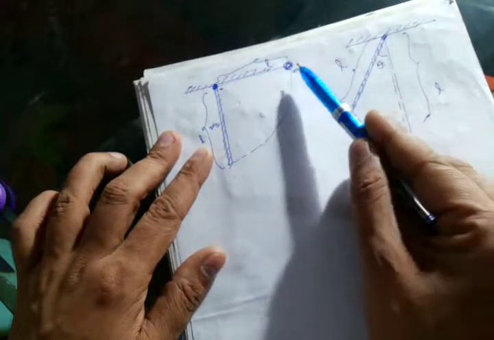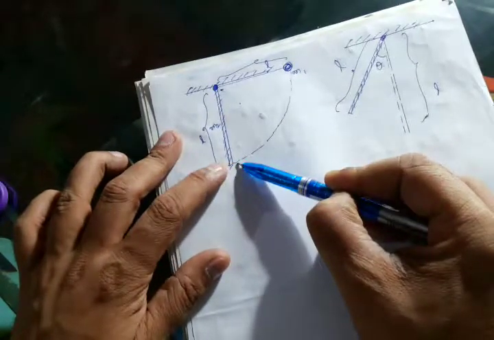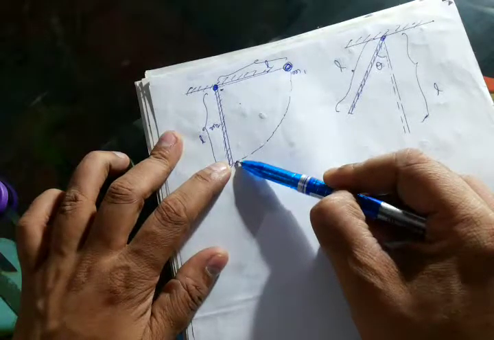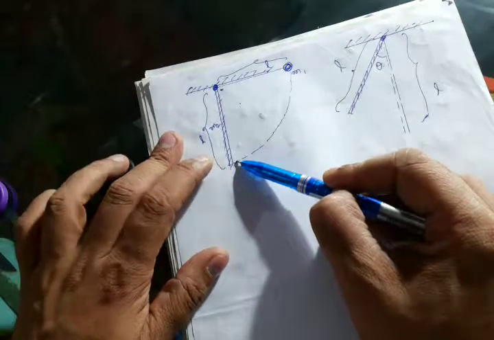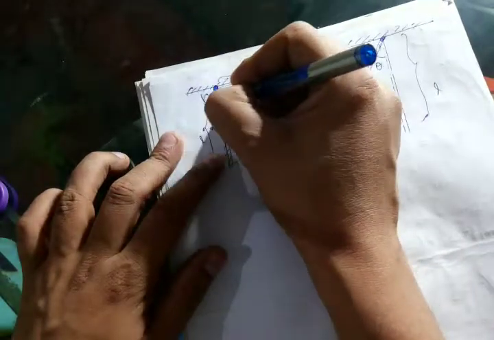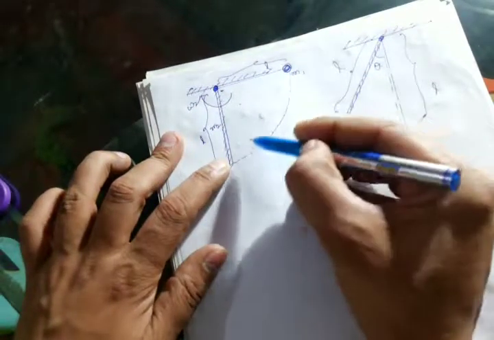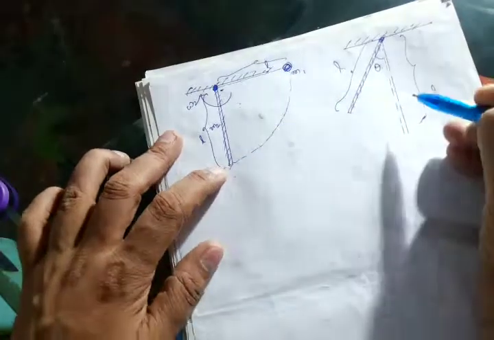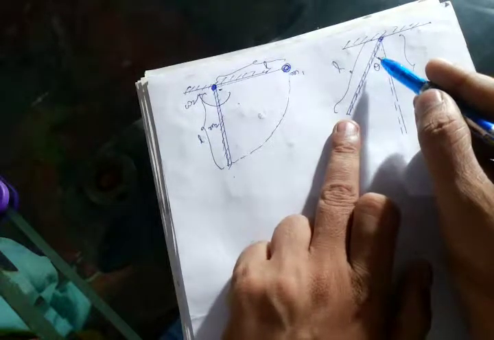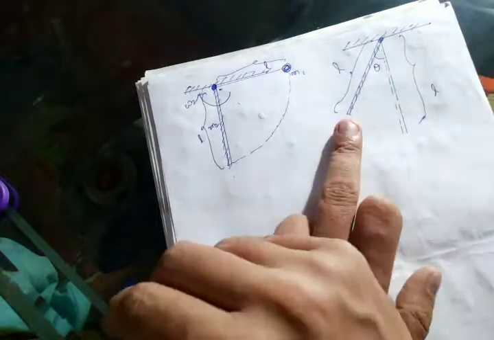So when this m1 comes here, it reaches here, it hits this rod and sticks to it, and once it sticks to it, this whole system will acquire some angular velocity. Let it be omega 2 for the whole system that will contain this m1 as well as m2, and this will move to some angle theta. That's the maximum height that this rod will attain. So I want to find out this theta.